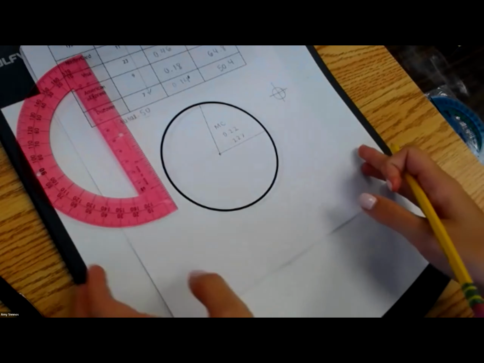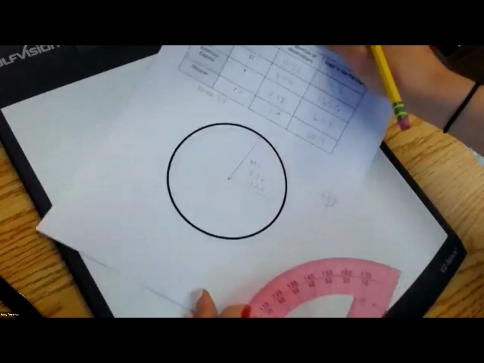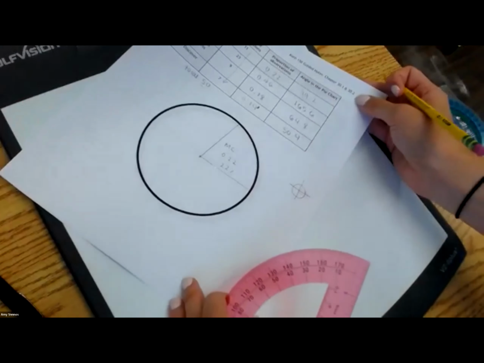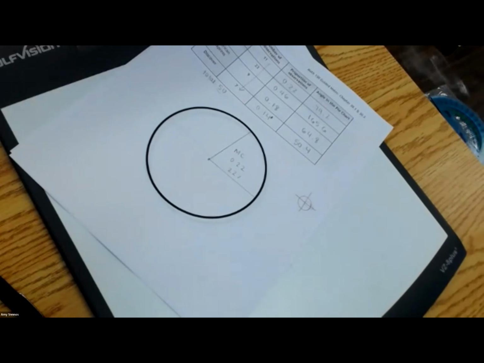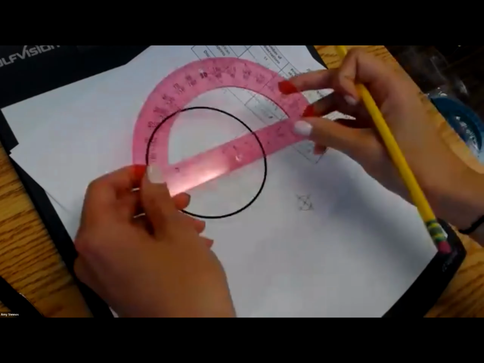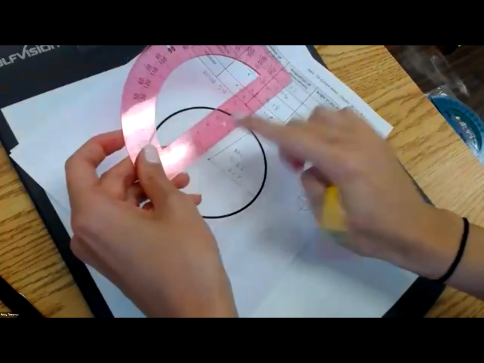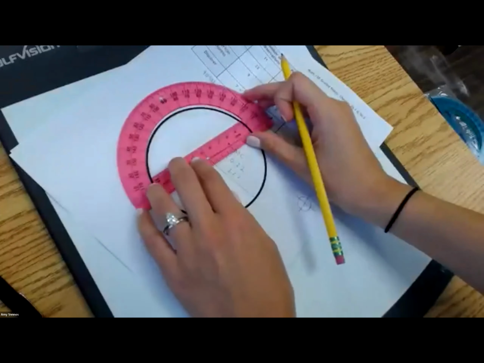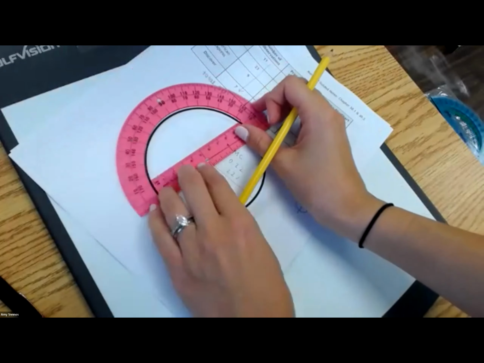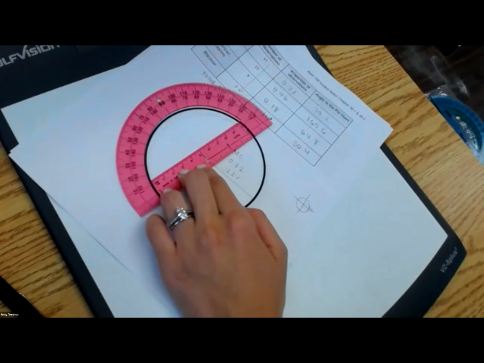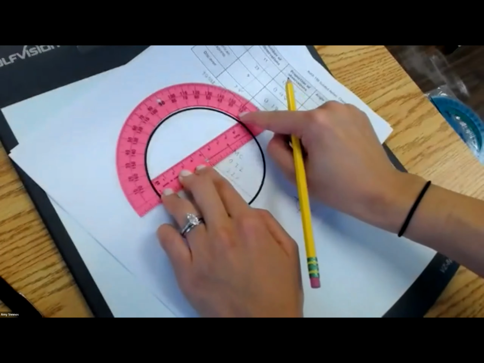What I like to do is turn my page around so that the line I just drew is in the right-hand position here. What I'm going to do now is make a 165.6 angle from here. I'm going to line my circle dot with the dot in the center. Make sure that black line on the protractor is against the line I just drew. So it's in position. I'm going to find 165.6 on here. Remember, going from the inside, the numbers on the inside.